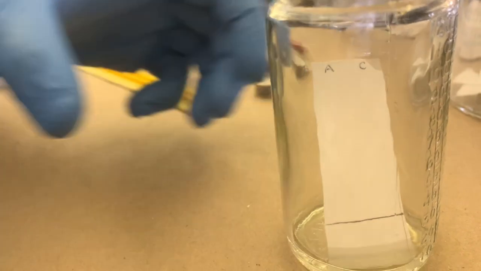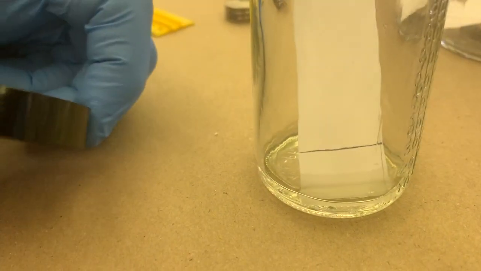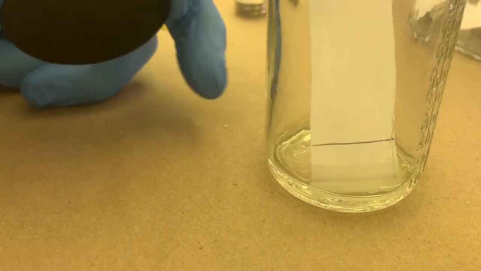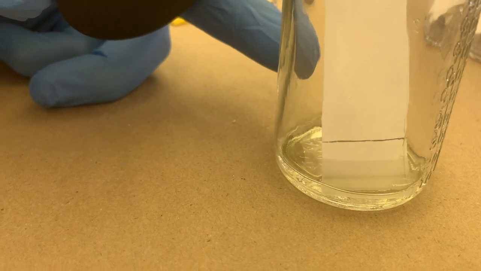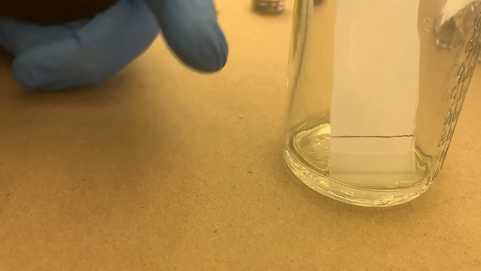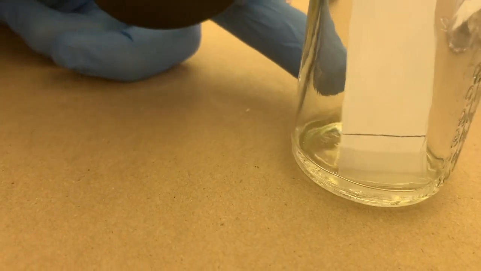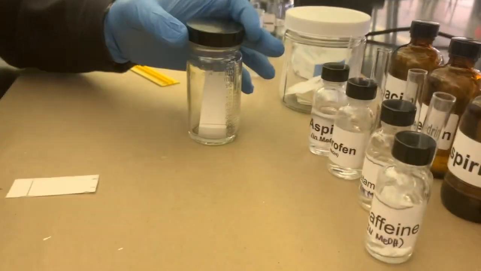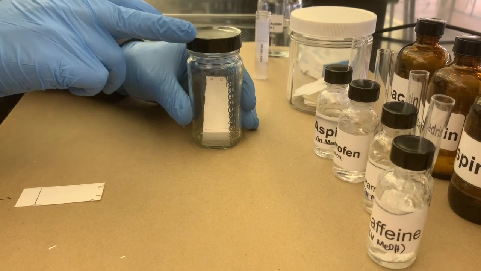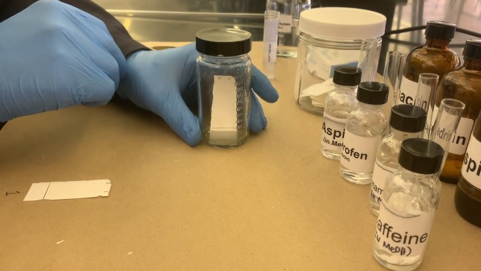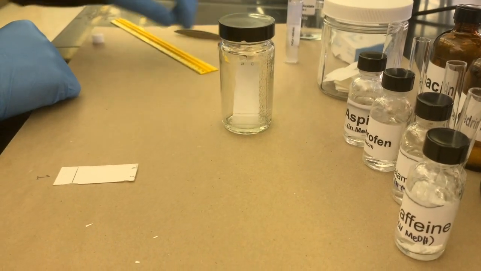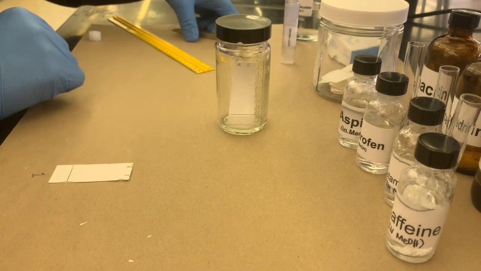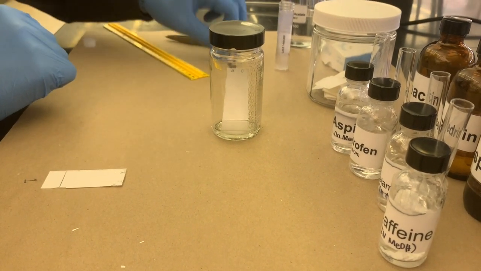Looks like we're traveling up the side evenly there, which is ideal. It's good to sometimes plot closer to the center of the plate, just because the edges can pick up the solvent a little bit faster sometimes, if you can see that. And just gonna loosely put on the lid and try not to bump it over. If you bump it, it is over.